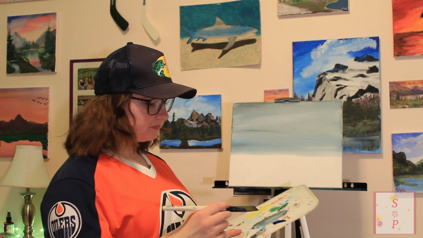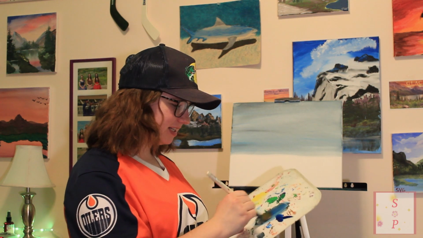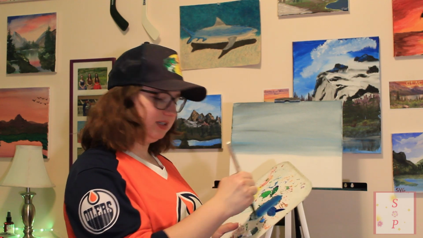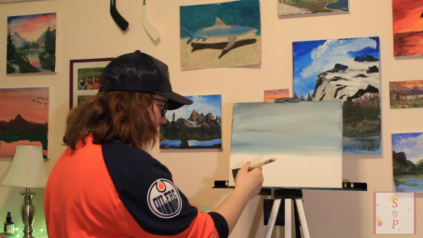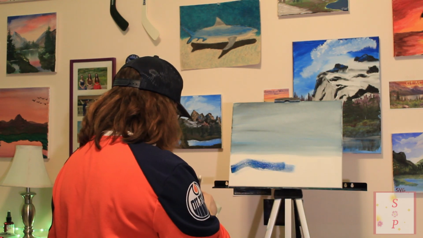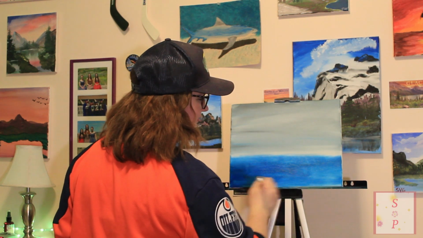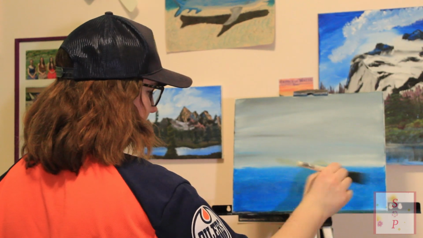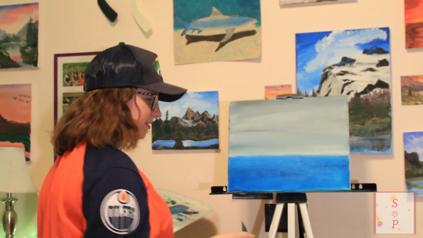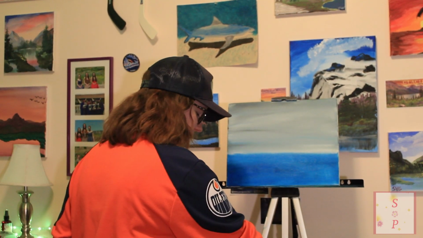So now that we have our British Columbia sky here, what you're going to want to do is make some ocean. So take some more of that color, just make it a little bit darker. Add some of that dark blue. I don't know the scientific name, so I just say dark blue. And we're going to add a nice bumpy ocean, because that makes sense. So just complete filling in your water. Alright. And now that we have our ocean ready, we'll wash our brush one more time.